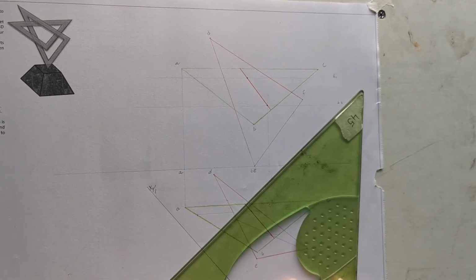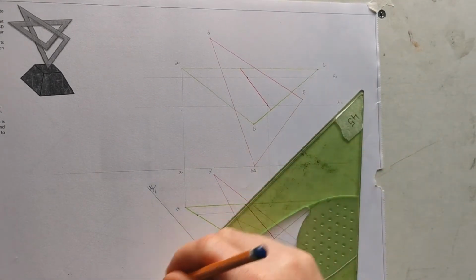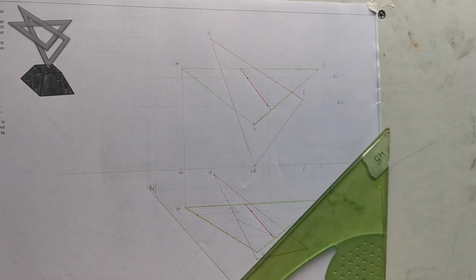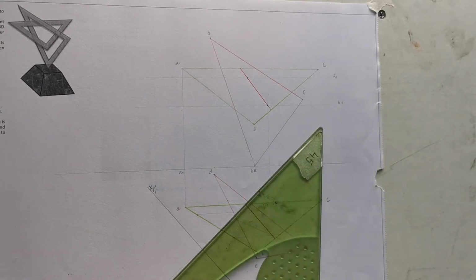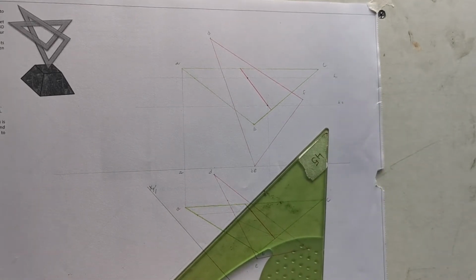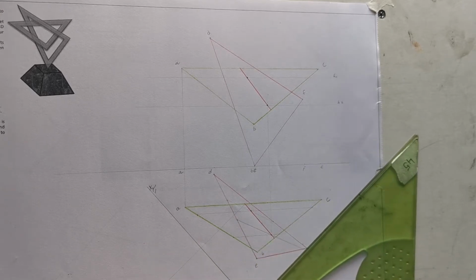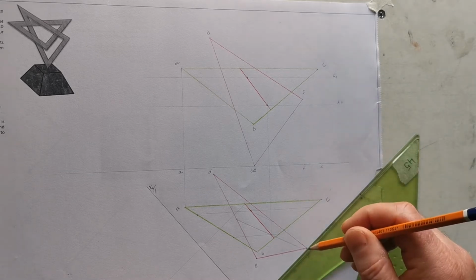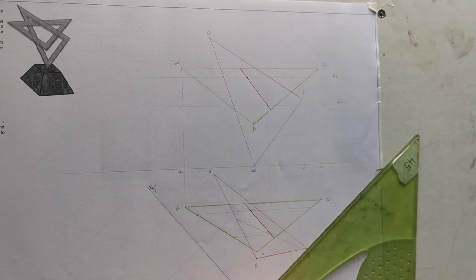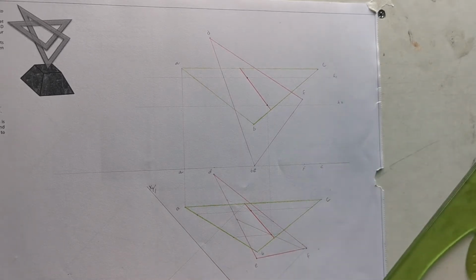So we're looking at 90 degrees, perpendicular to the line of intersection. I'm hoping this stays on the sheet.